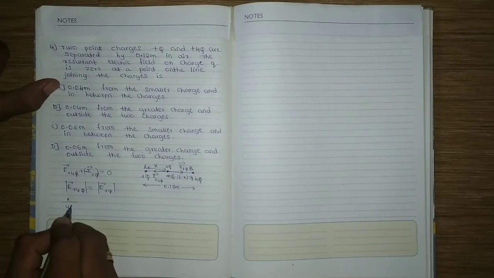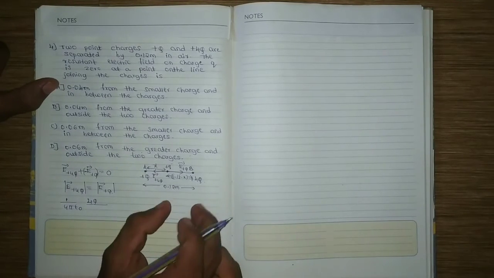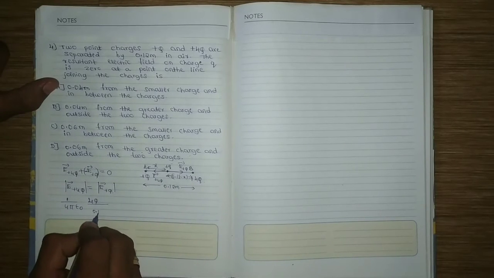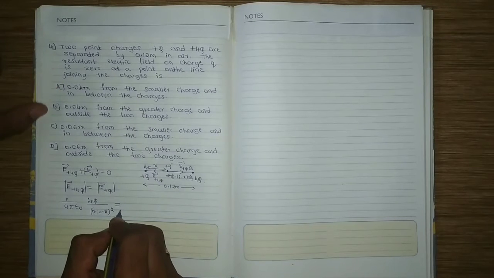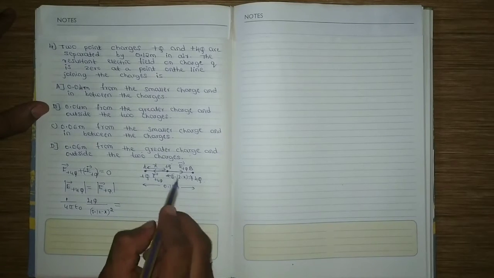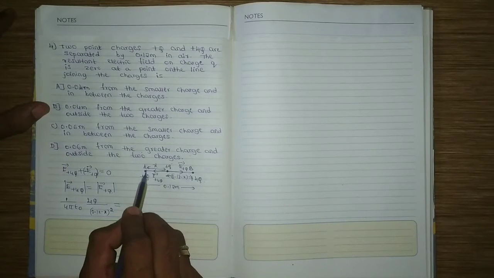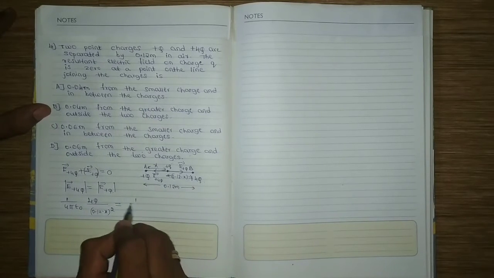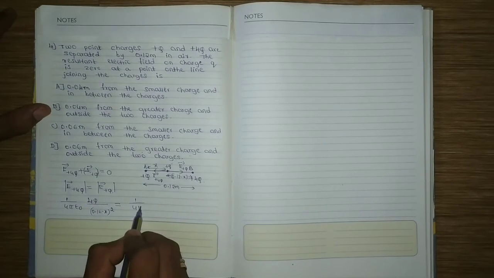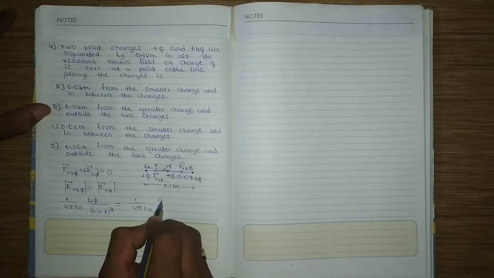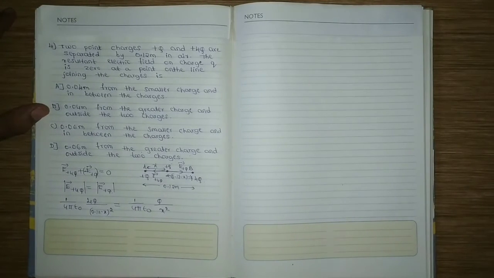That is 1 by 4 pi epsilon naught times 4q divided by the square of the distance, which is 0.12 minus x whole square. That is equal to the magnitude of the electric field at the test charge due to the charge at point A, which is 1 by 4 pi epsilon naught times q divided by the square of the distance, x square.